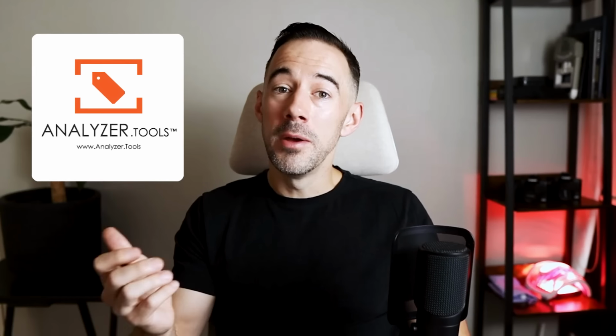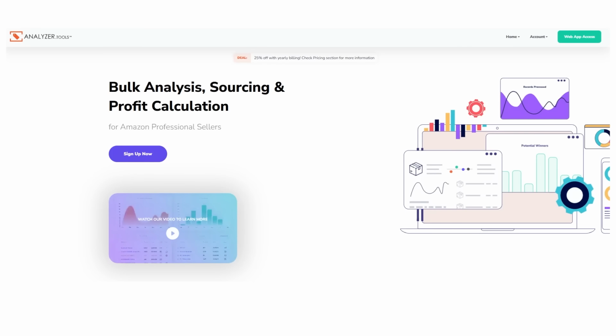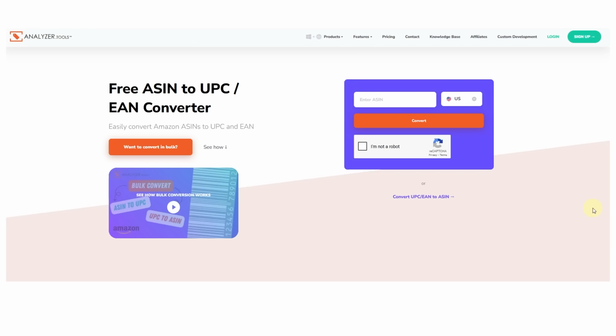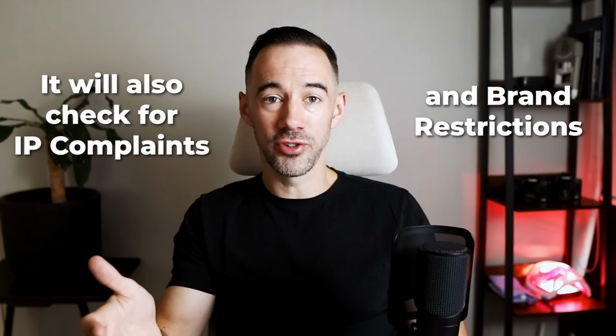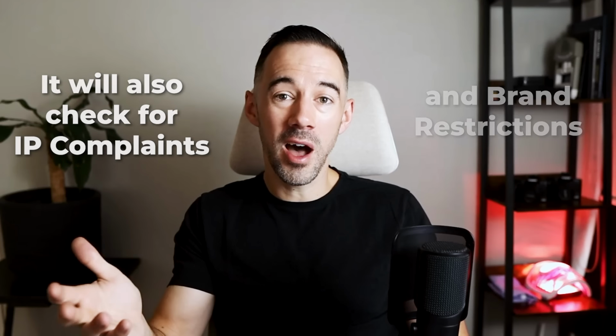When we want to handle a large list of Amazon ASINs, we want to use a software tool, and I like to use analyzer.tools because not only can it let you do the bulk process and get all the barcodes back, but on top of that, it will also check for IP complaints and brand restrictions. And this is before you invest time or money in the supplier sourcing process.